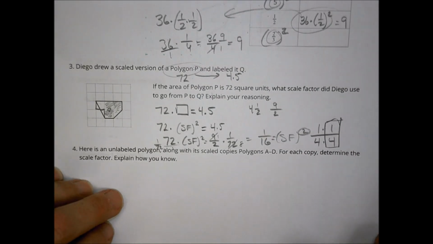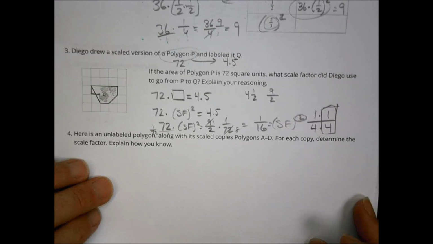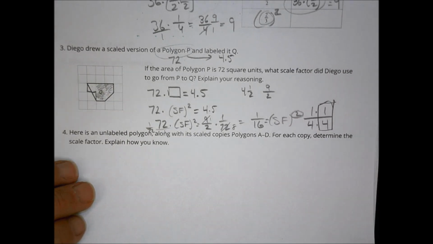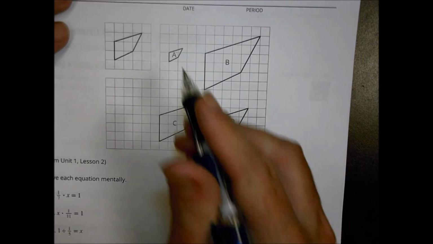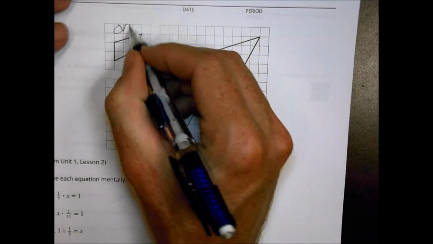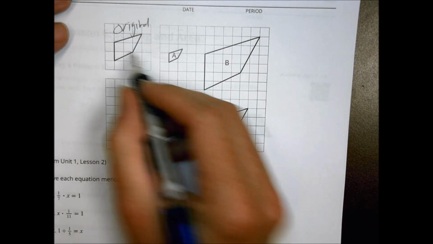Okay. Here's an unlabeled polygon, number 4, along with its scale copies, polygons A to D. For each copy, determine the scale factor. So we're looking at this shape right here. We're looking at what happens from the original. Here's our original, from this one to A to B to D.